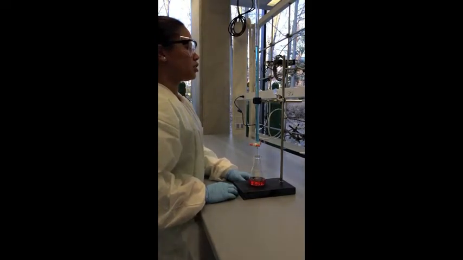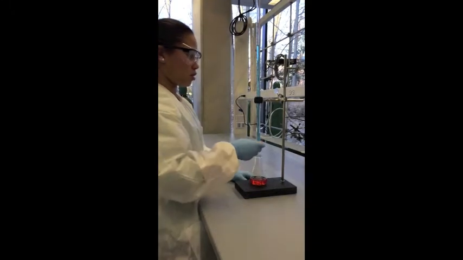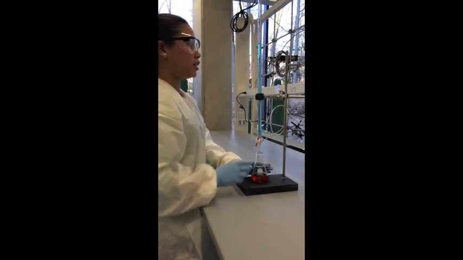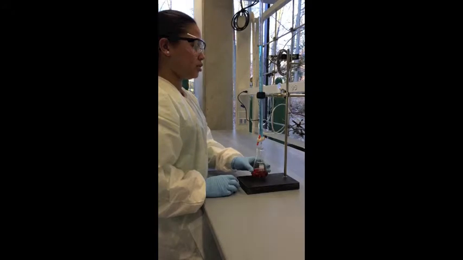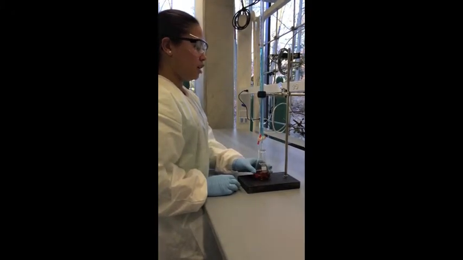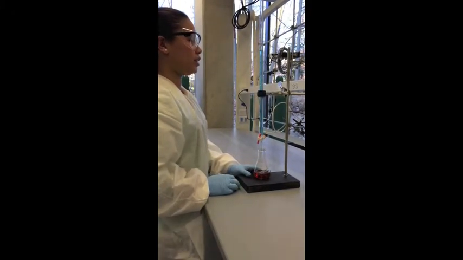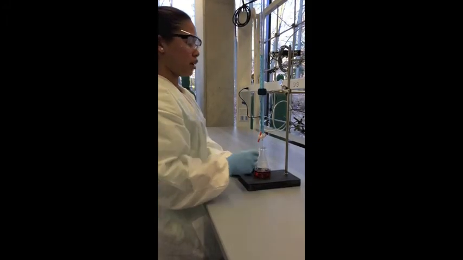Deliver the solution to the titration flask by turning the stopcock. Make sure to swirl the Erlenmeyer flask as you are titrating. The solution should be delivered quickly until a couple of millimeters from the endpoint. The endpoint should be approached slowly, a drop at a time.